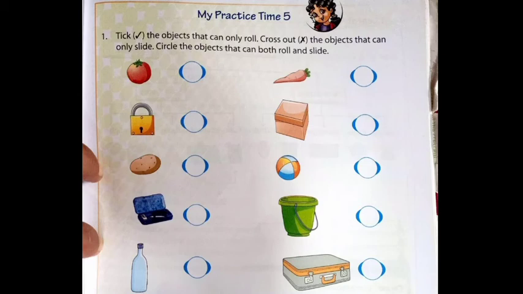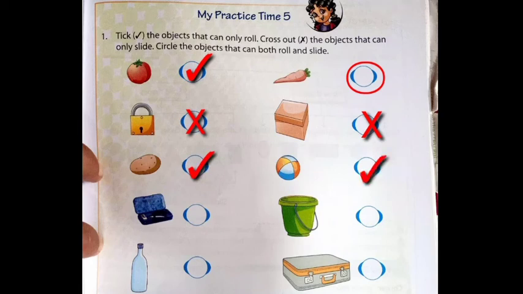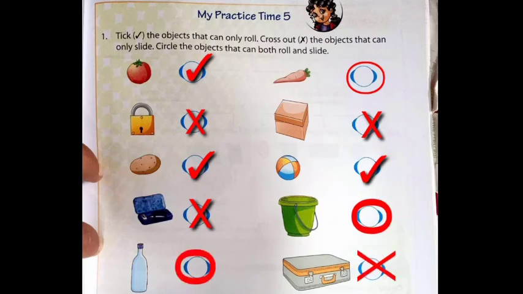Number 1. Tomato can roll. Carrot can both roll and slide. And the log can only slide. Then the box can only slide. Potato can roll. Ball can roll. Then the box can slide. Bucket can roll and slide. Bottle can roll and slide. And the last, suitcase can only slide.